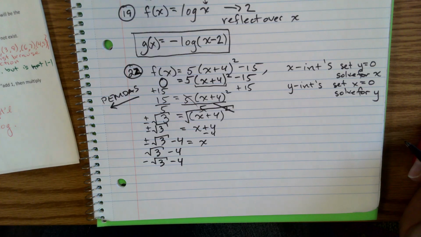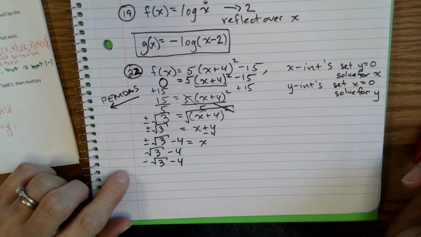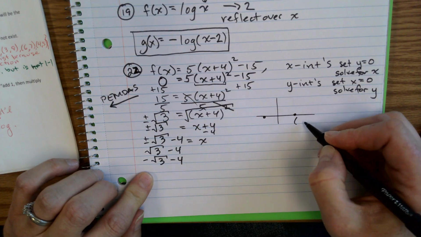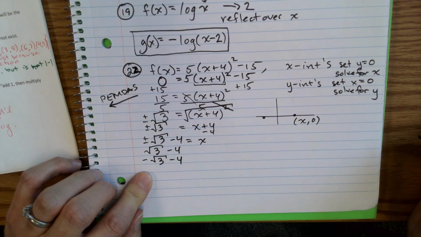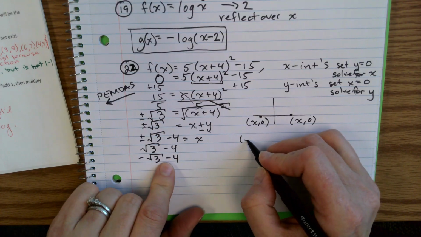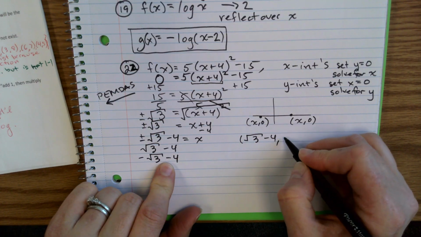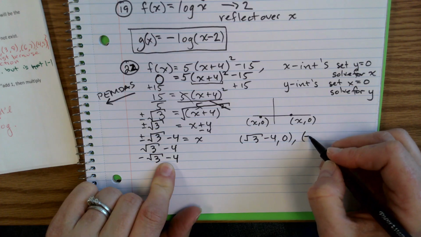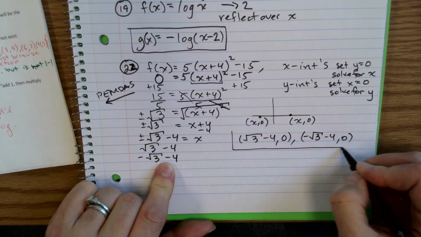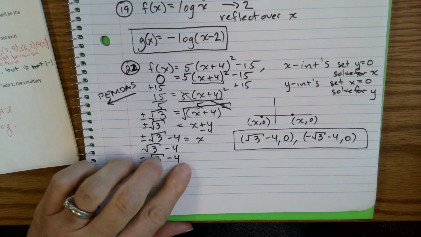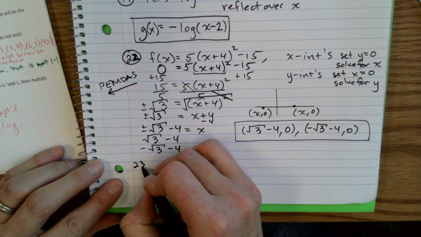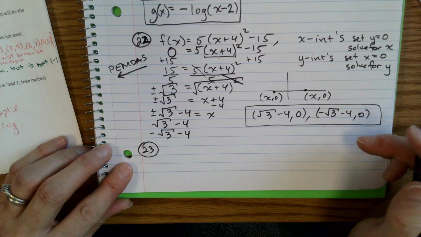We want to write these as points because these are x-intercepts. For an x-intercept, you have your x value and then you have 0 for your y. So here we're going to list x value, root 3 minus 4, comma 0 for my y. And the other one, negative root 3 minus 4, comma 0 for my y. You get 2 x-intercepts. And 23, we could probably squeeze down here. Doesn't take too much space.